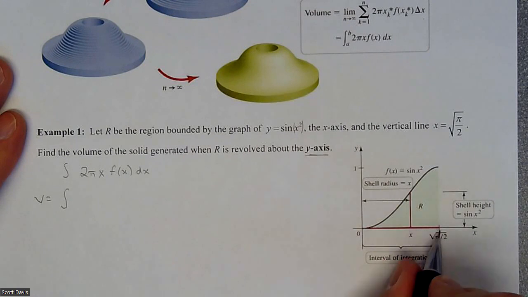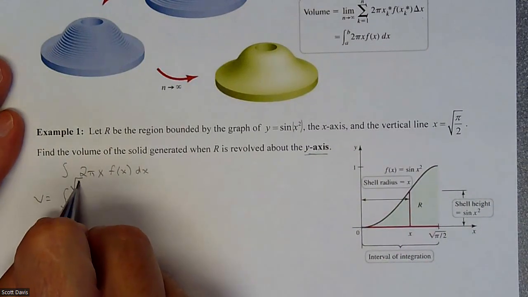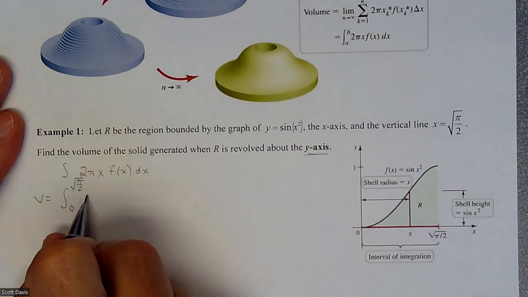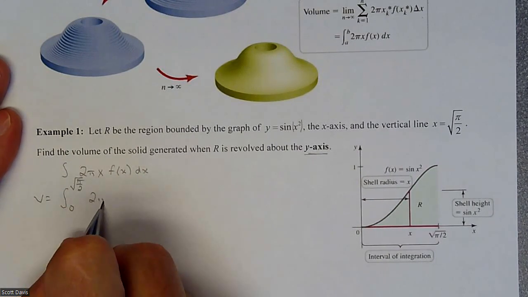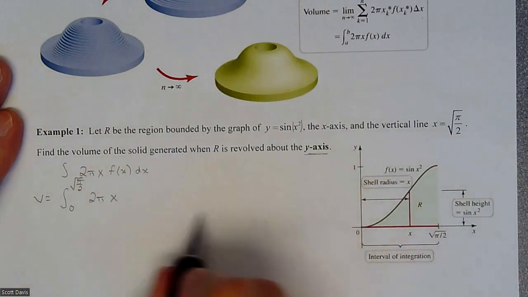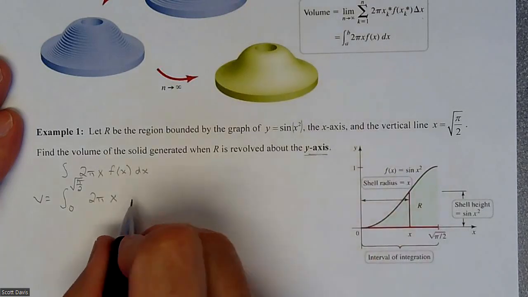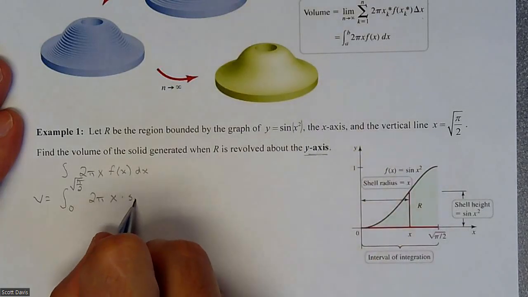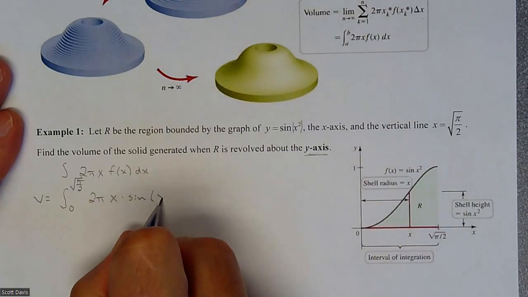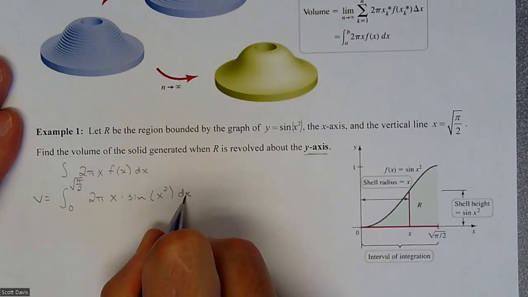So we're going to go from 0 to square root of pi over 2, and then it's going to be 2 pi x, right? X is just x. Our y value is this equation, so times sine x squared dx.